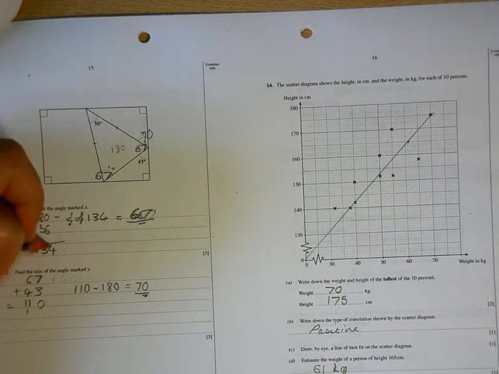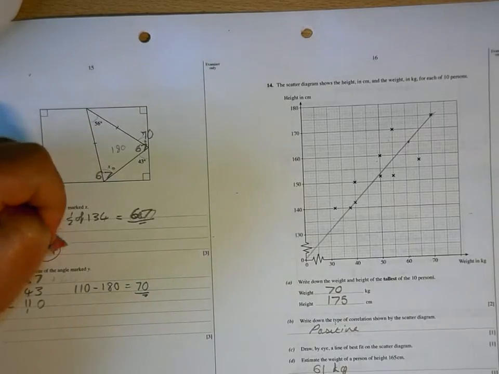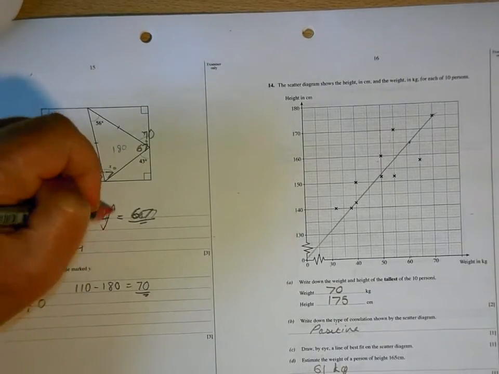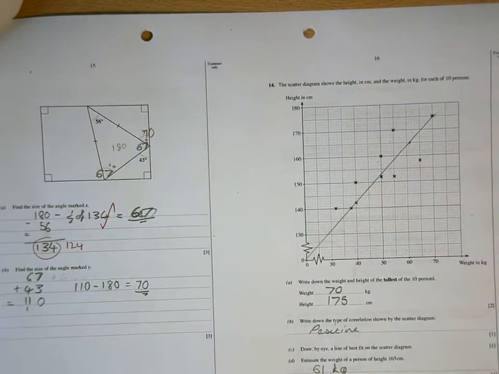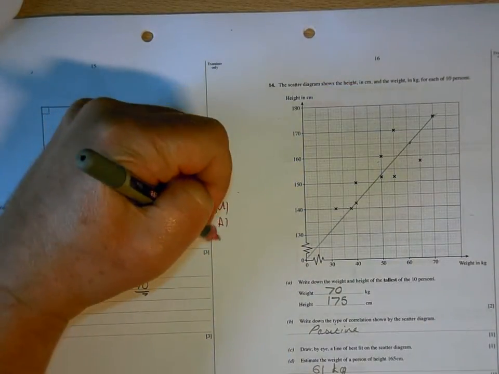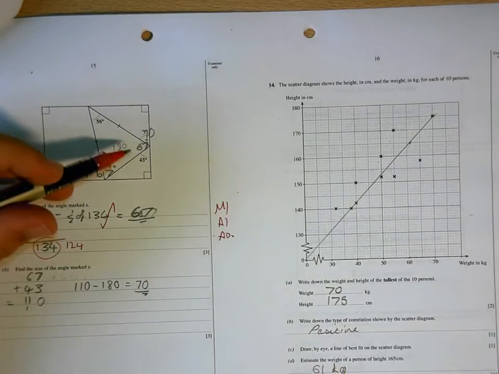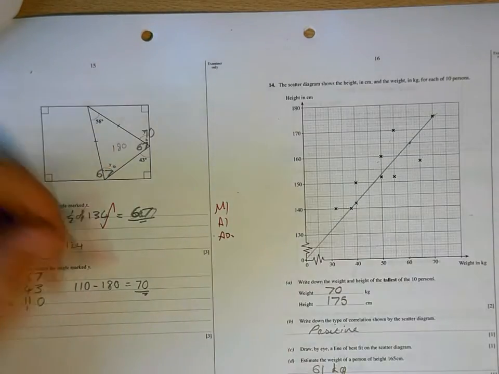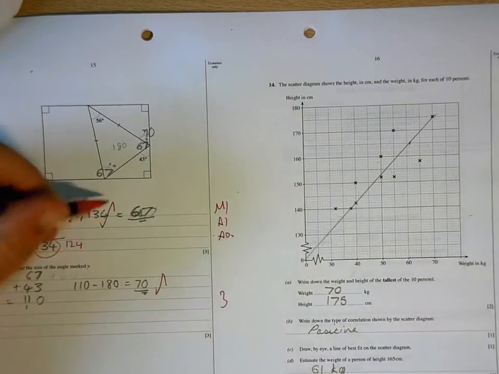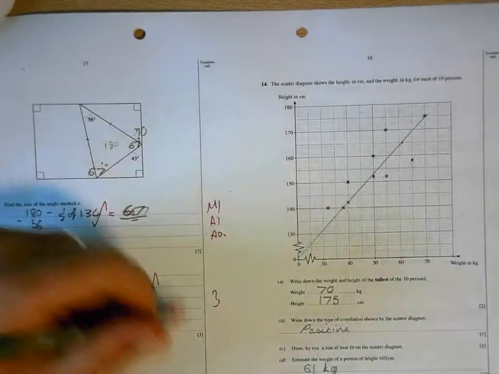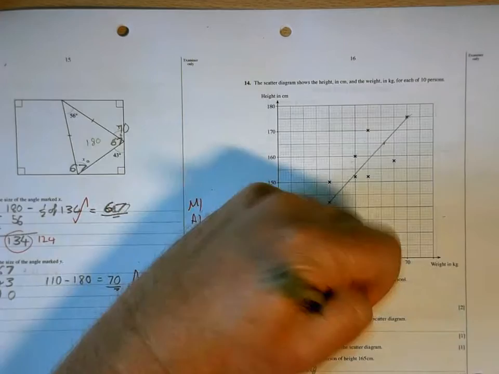The only thing you've done wrong there is that 180 take away 56 is 124. Then you should divide by 2. And then 67 and 43, so that would be correct using your wrong answer for that, so you get the marks for that. That's good, that's good.